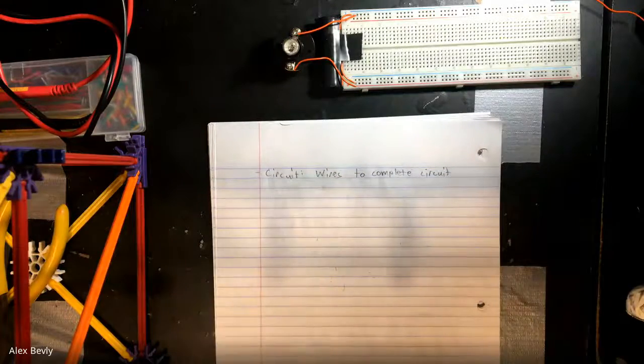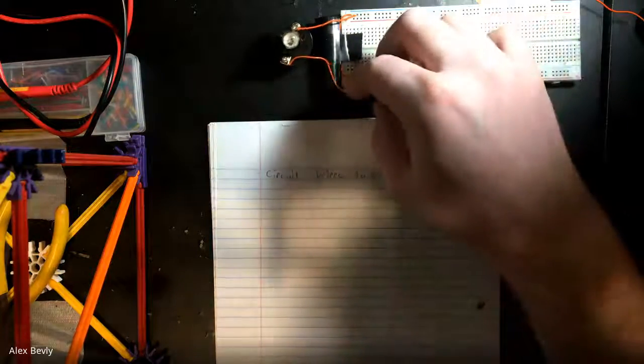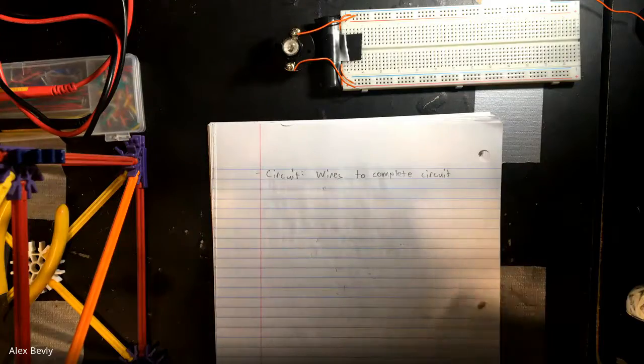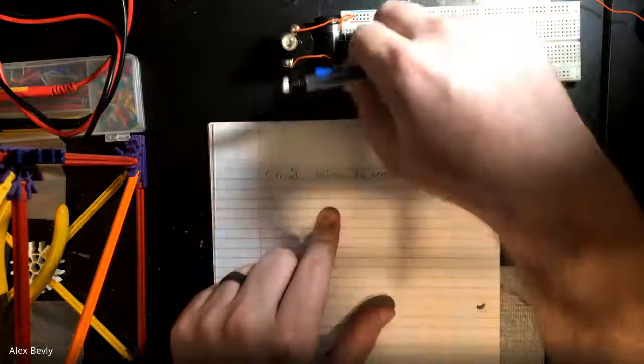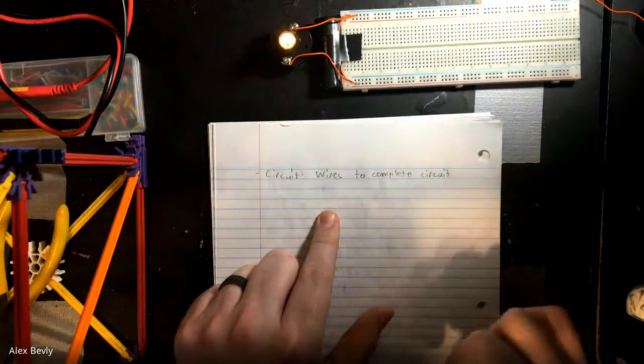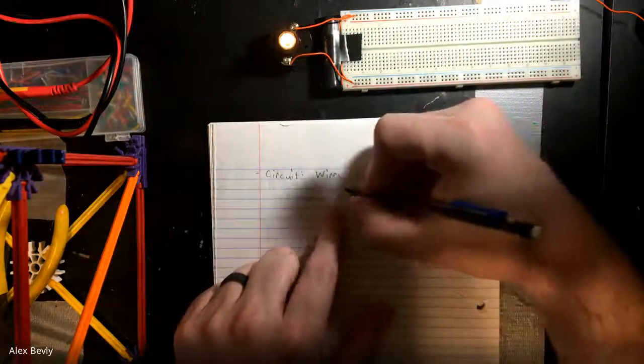As we saw, what happened there is I didn't have this other end connected. So if it's not completed, this is going to be an open circuit. And then if it is completed, it's going to be a closed circuit. So that was the difference. We needed to close the circuit.